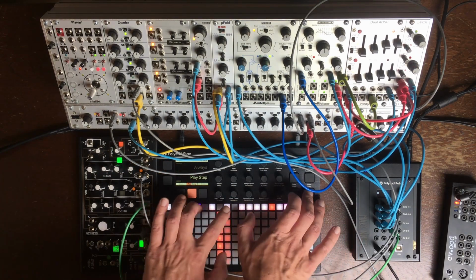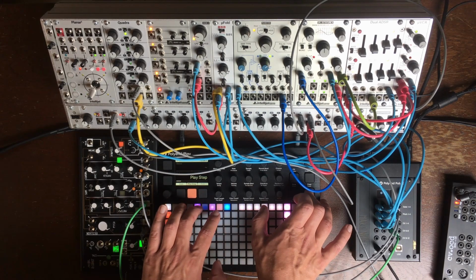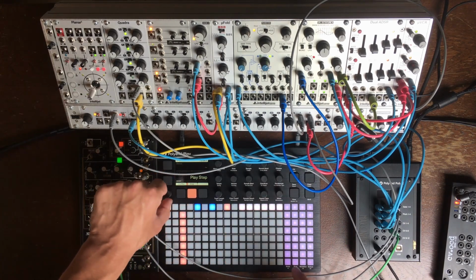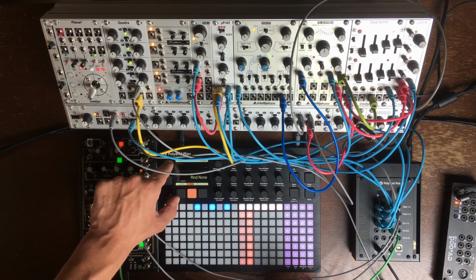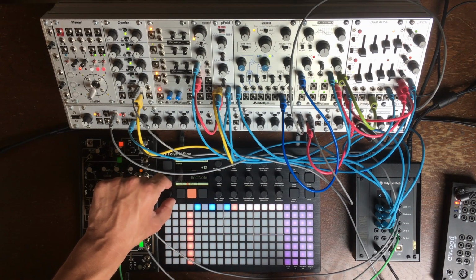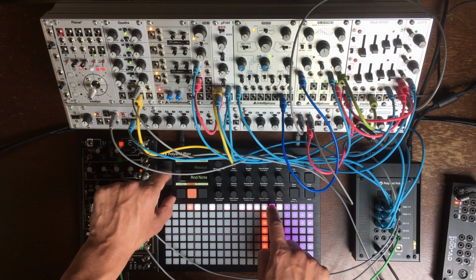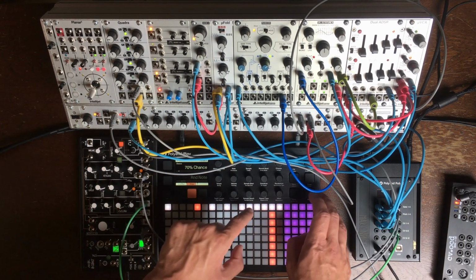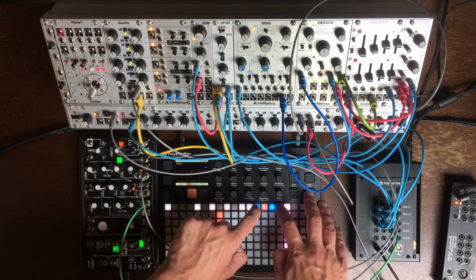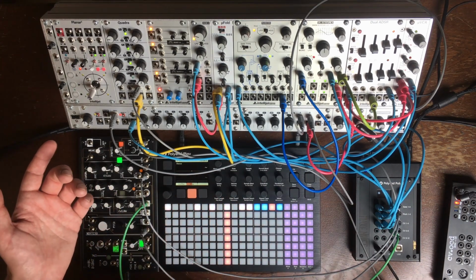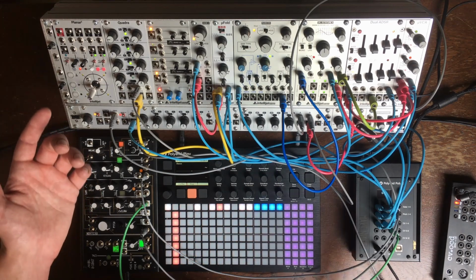Select some of them. Those I'm going to have random notes. This one as well. I don't know why this one, but I like that. Anyway, easy poly generative things.